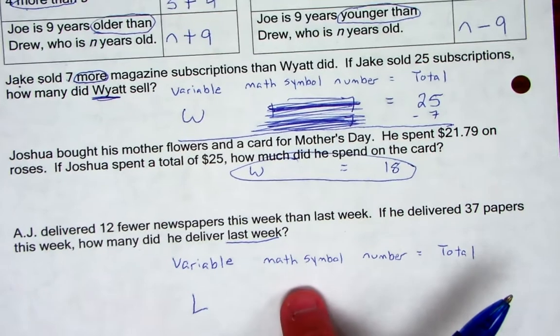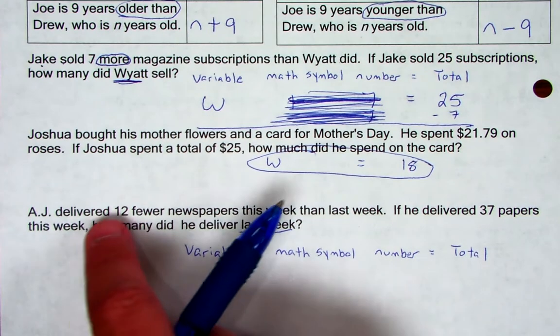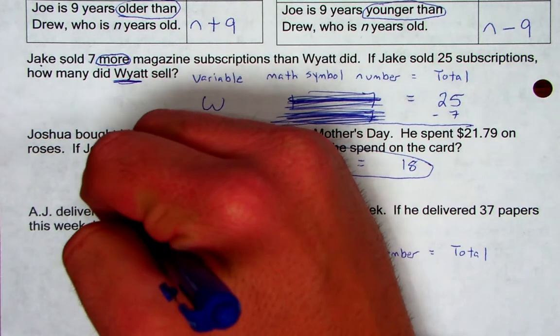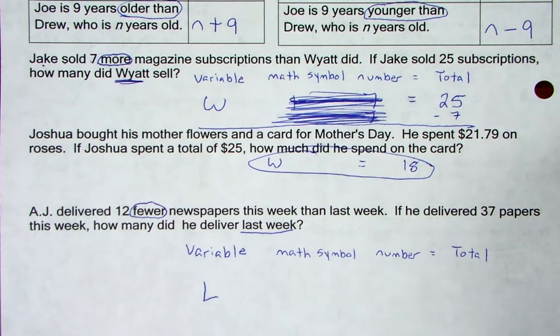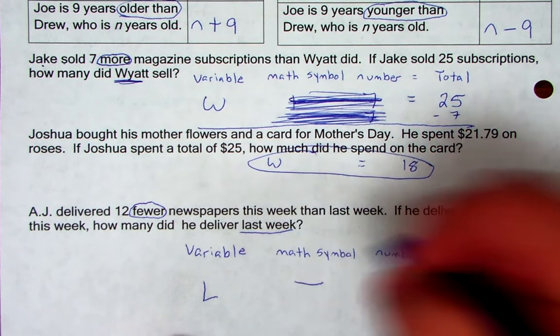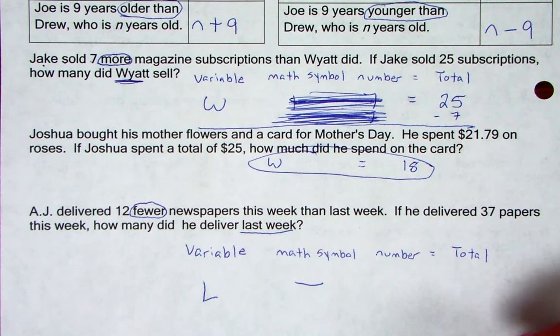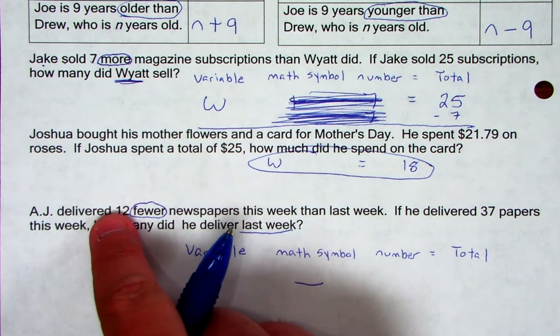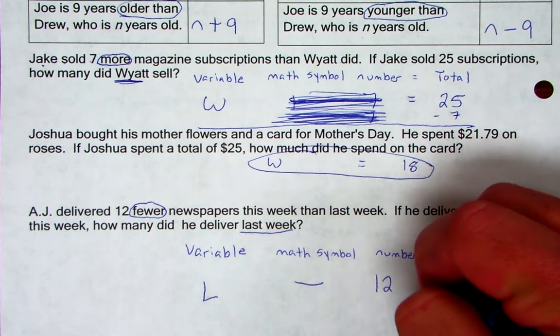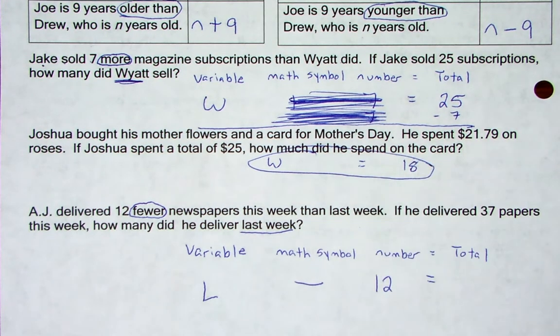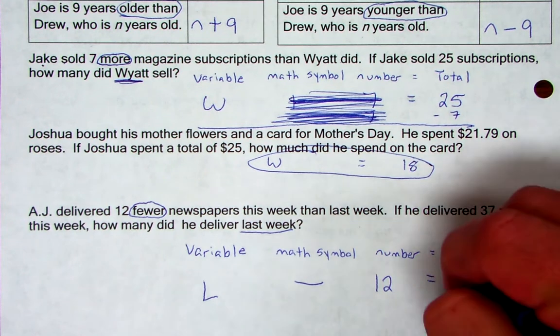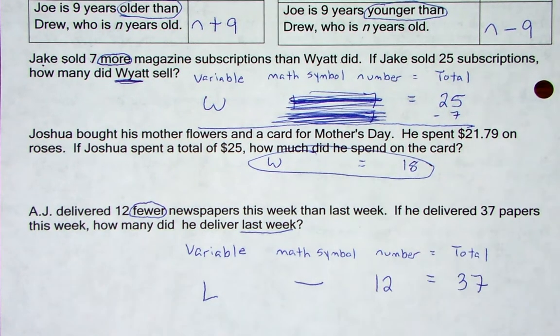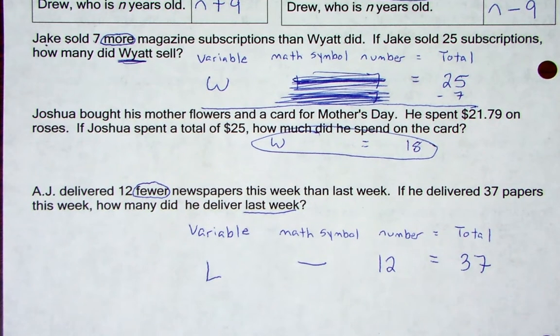Now I need my math symbol. Well, AJ delivered 12 fewer. Fewer means to subtract, take away. How much do we have to take away? Well, we have to take away 12 of them. Bring down my equal sign, and it gave us a total of 37. Oh my God, guys, this is the most amazing thing. We just created an equation: L - 12 = 37. Woo! Man, don't you enjoy making something from scratch?